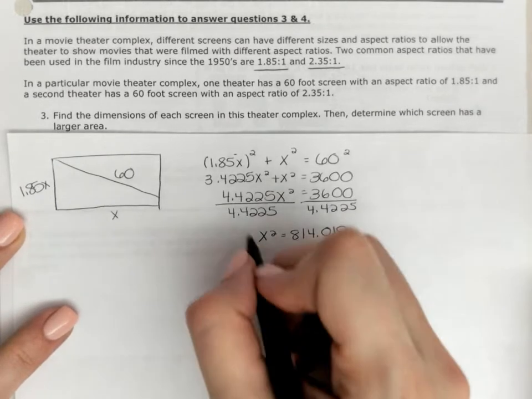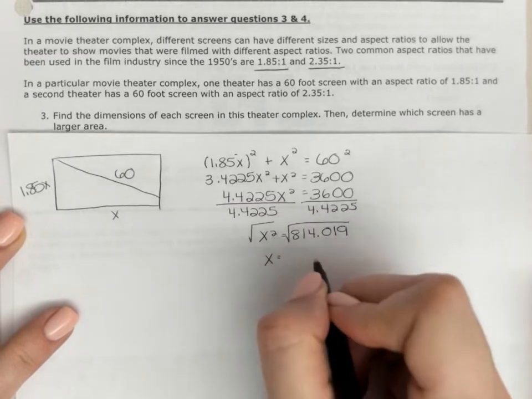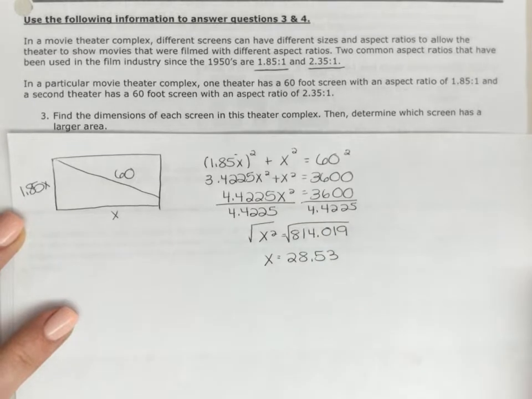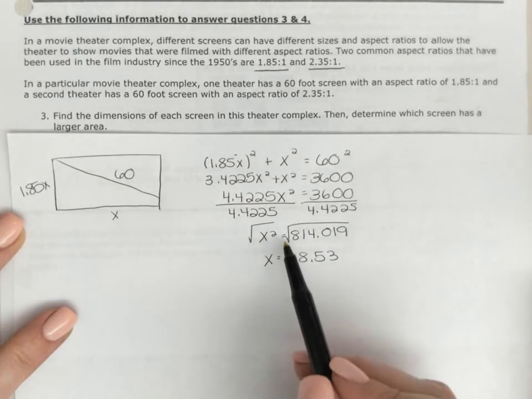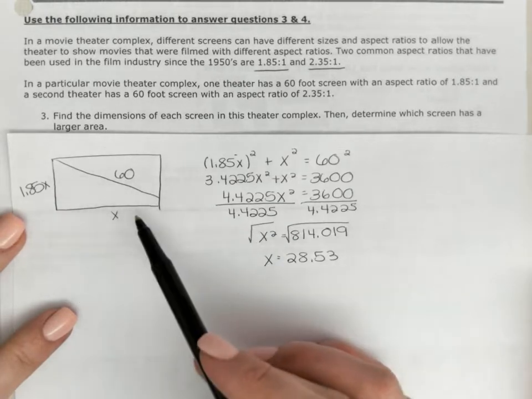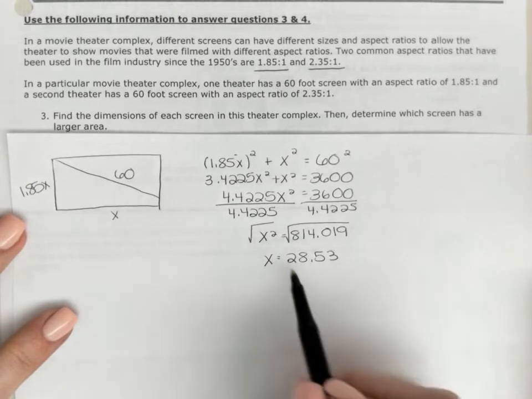To get rid of the squared, you square root both sides. So x equals 28.53. Normally, anytime you square root, you have to remember the plus or the negative. But because this represents a side length, you can't have the negative answer. So that's the only solution.